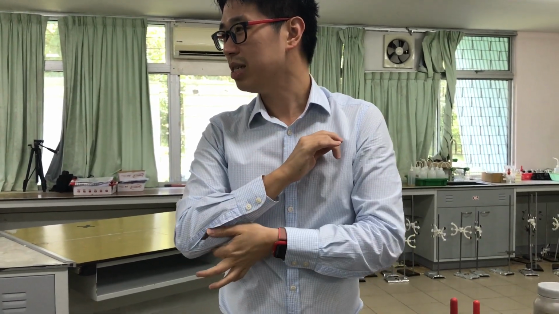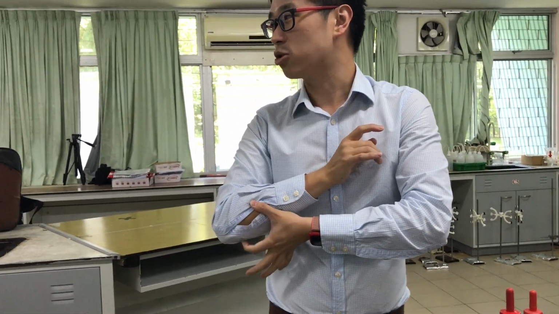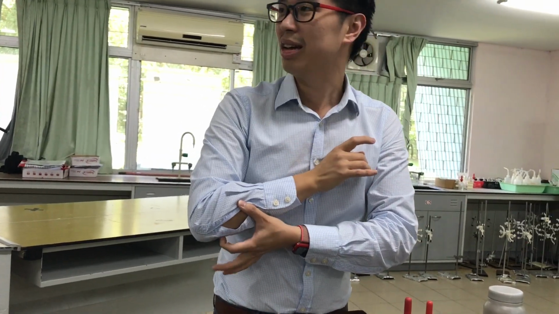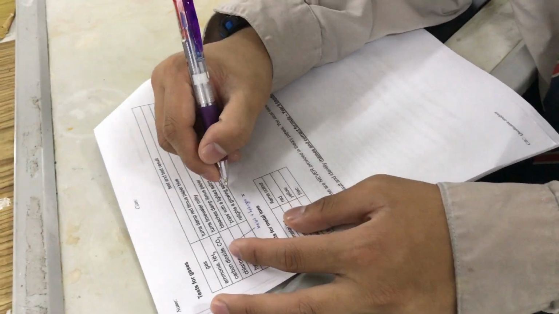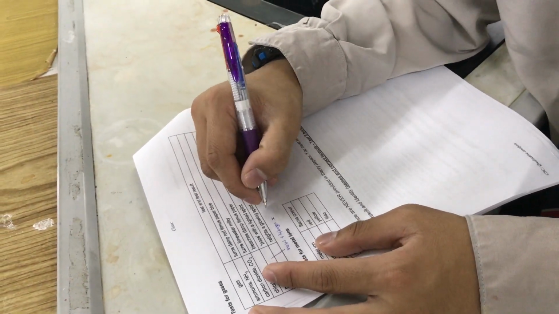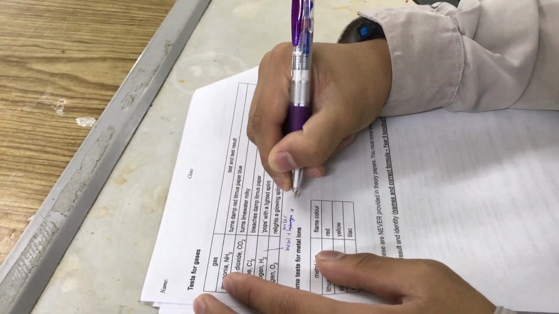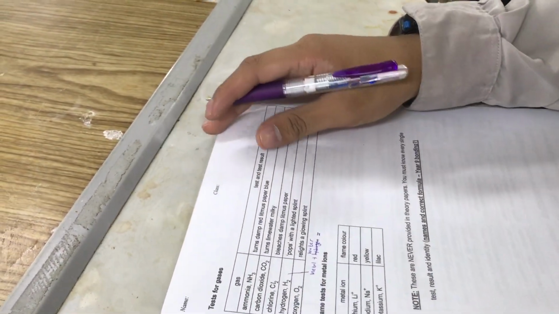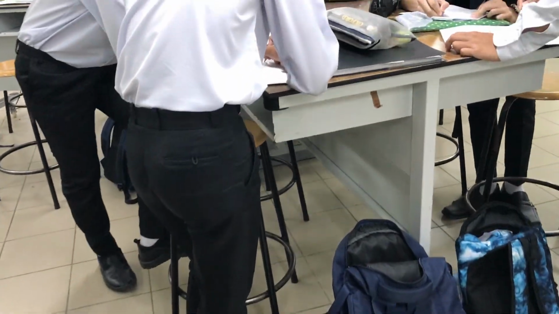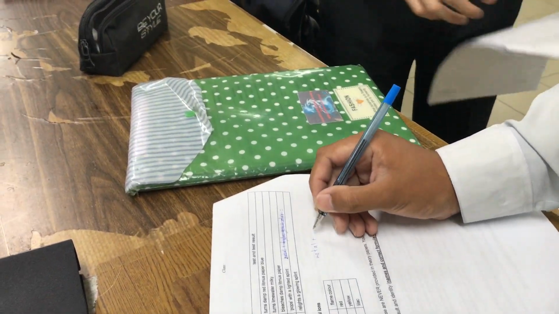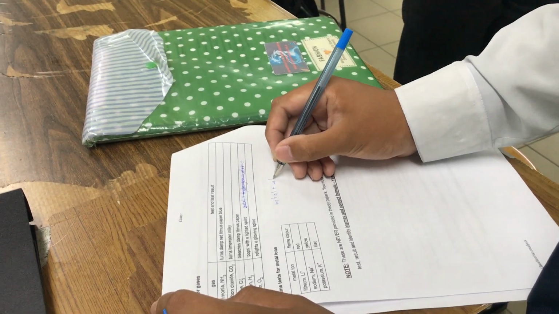Okay. Write it down. That was in the alkali metal topic, yeah? Metal plus water. Don't write inside the table. Write at the bottom, guys. Okay, what does metal plus water give you? Metal hydroxide and hydrogen gas. There is hydrogen gas also.